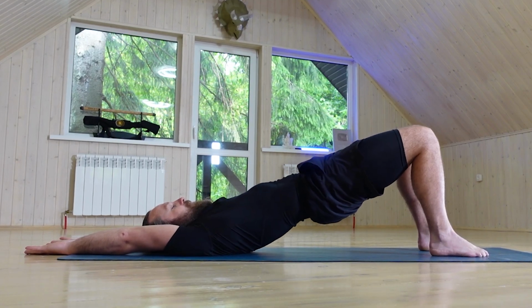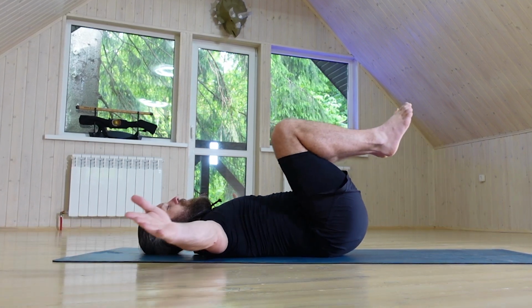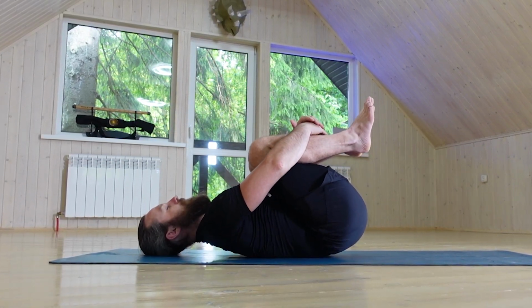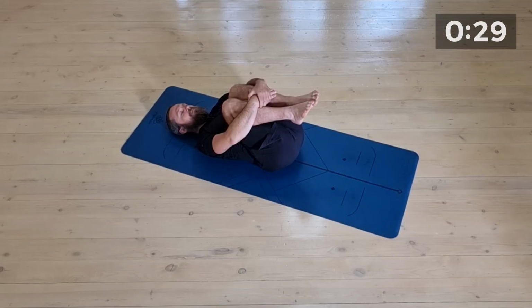Lower your pelvis to the floor. Bend your legs at the hip joints. Bring them closer to your body and grab your shins with your hands. Hold this position for 30 seconds and maintain deep breathing through your nose.